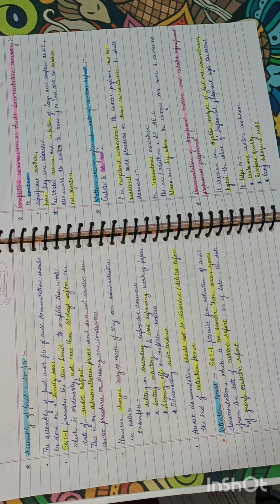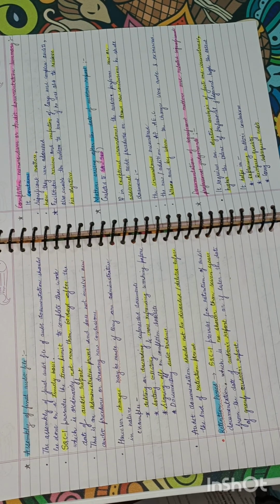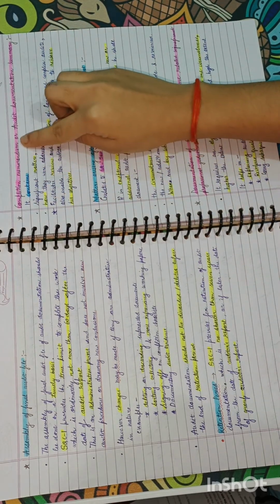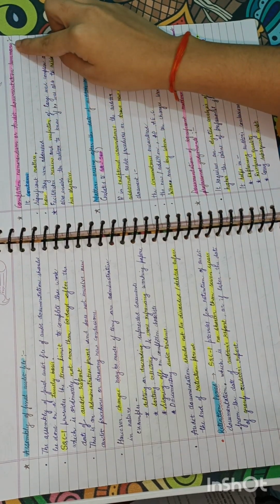So the retention period has been provided by SQC1, which should not be less than 7 years from the date of the auditor's report and the group auditor's report, if the case is so. That is group audit, in case of a firm which has branches and/or subsidiary companies, in case of a company's audit. Completion memorandum or audit documentation summary.